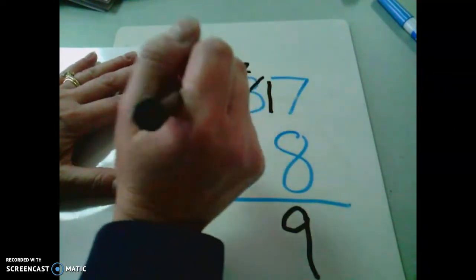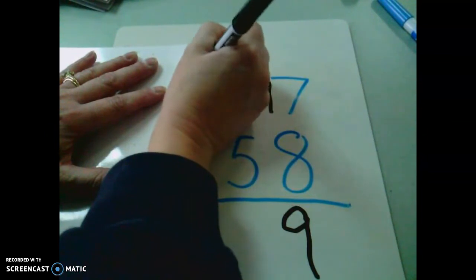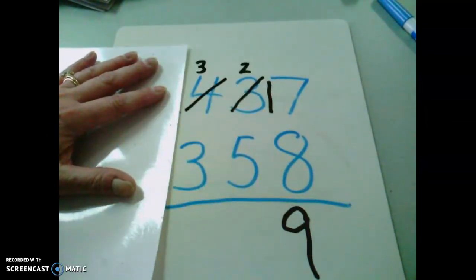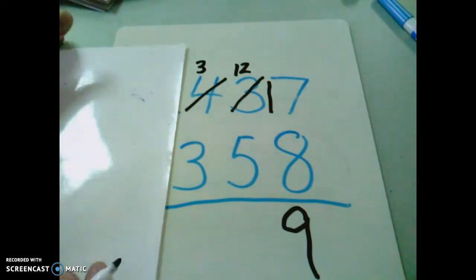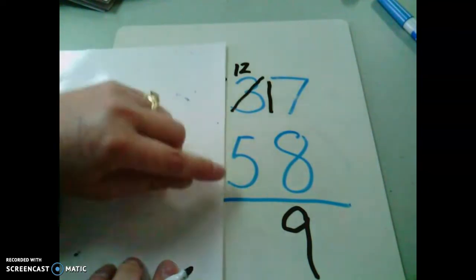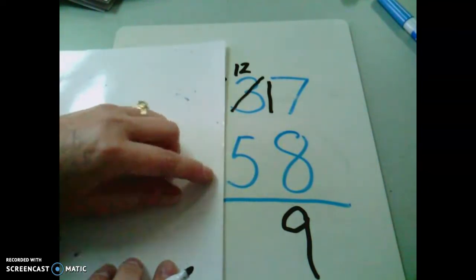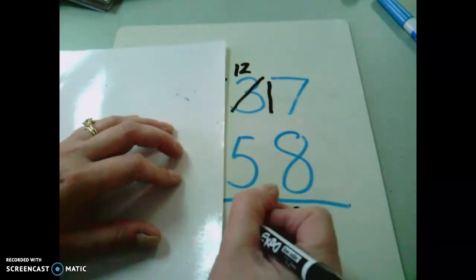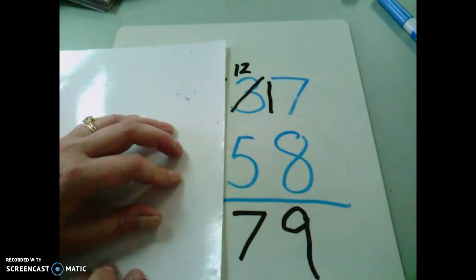All right, so I had 4. I have to borrow one. So the 4 becomes a 3 now. And I put the one that I borrowed up here. So now I have 12 minus 5. And I know that that is going to be 7.